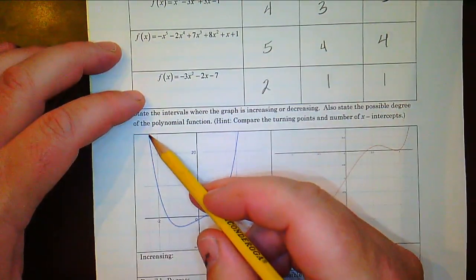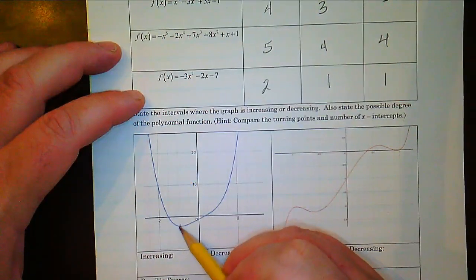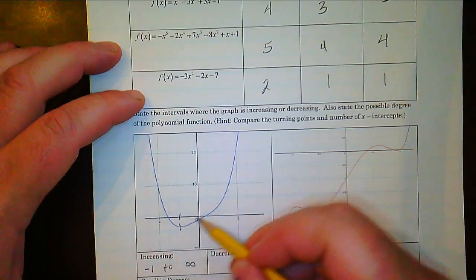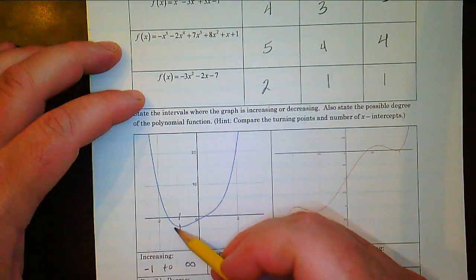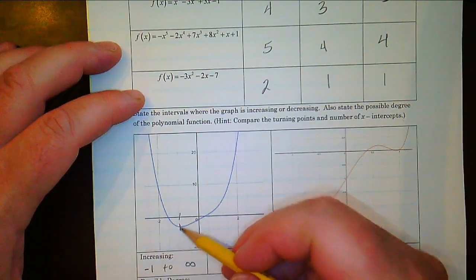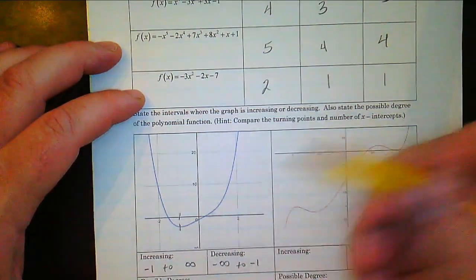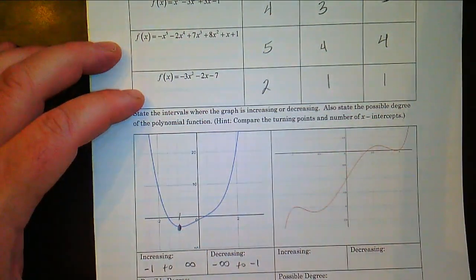So increasing. This one's increasing from here, which looks like from -1 to infinity. This is increasing. Do you see? Because right here it's going down. It's decreasing because you read a graph from left to right. Here it's increasing. All right. So decreasing is going to be from -infinity to -1. That looks like it's going to be at -1 right there, that turning point.